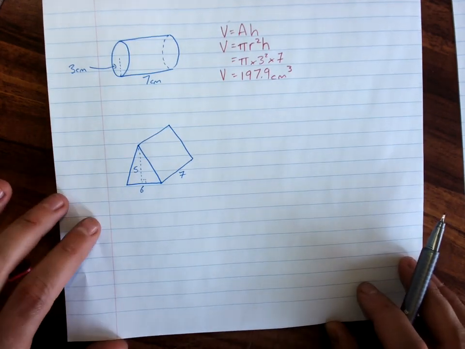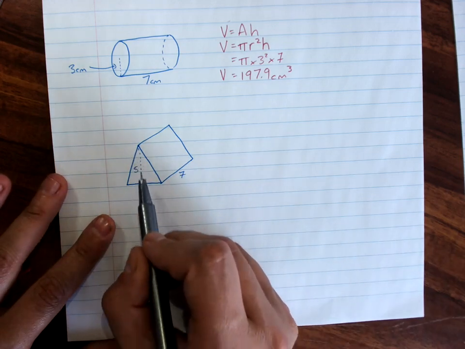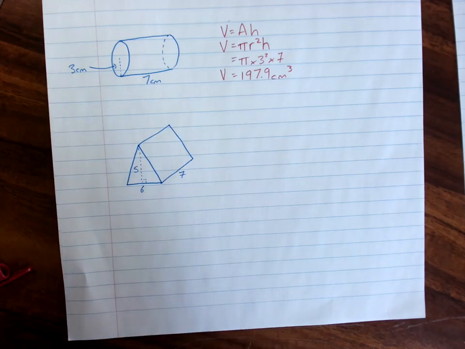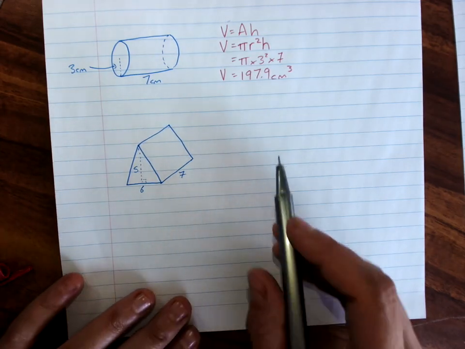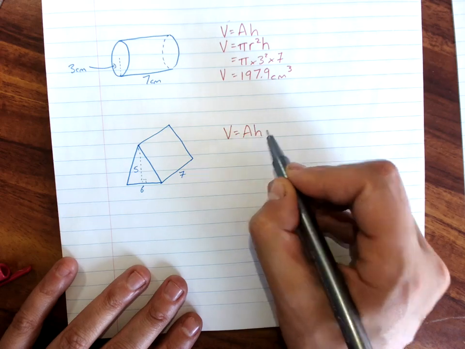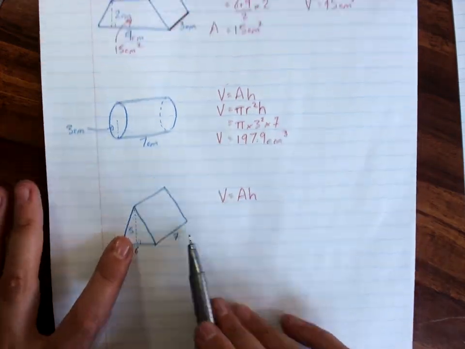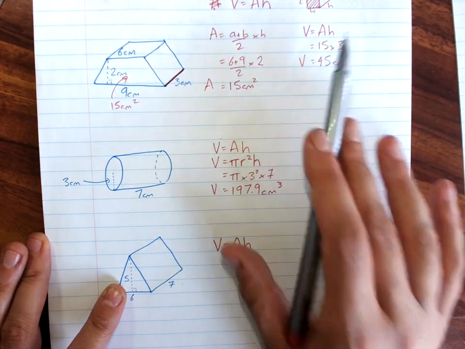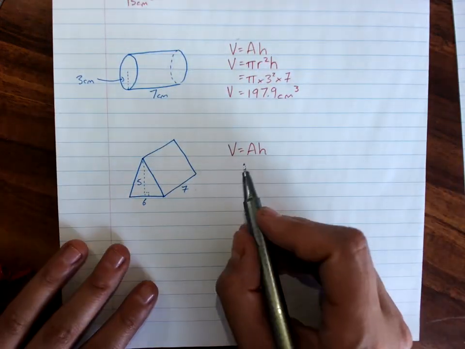Here's one which is a triangular prism. Now again, that's the height of the triangle, that's the height of the prism. We have to be really careful not to get those mixed up. But if we're doing this, volume is area times height. If you're at all likely to get it mixed up, do them separately. Area of the shape, then get the volume. But we can do it all together.